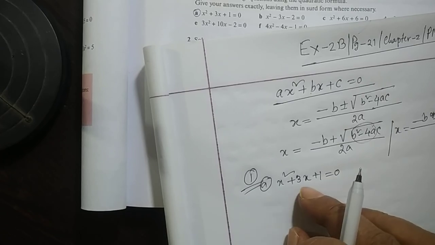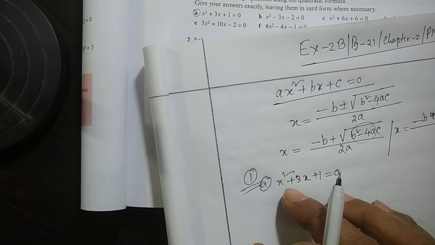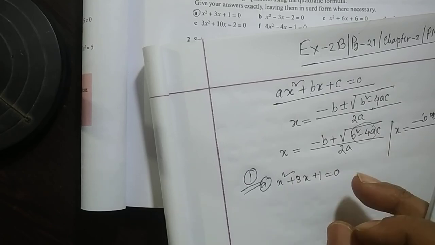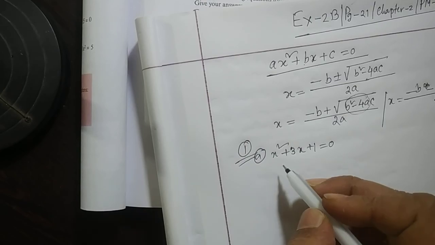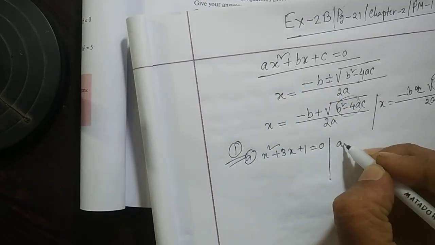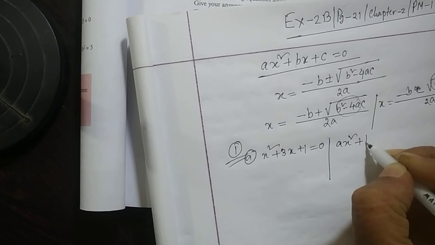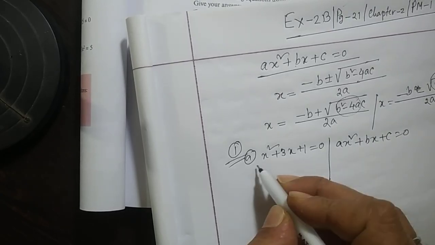If you cannot factorize the left side by middle term, in that case you will go to the general solution. So our general solution, you can write the general equation and you can compare it.